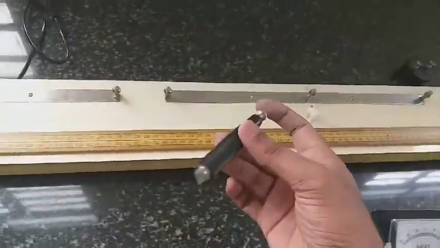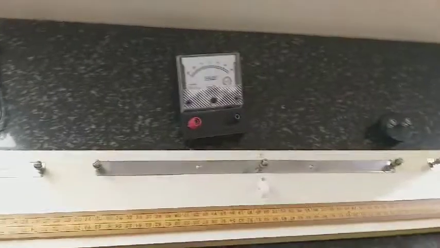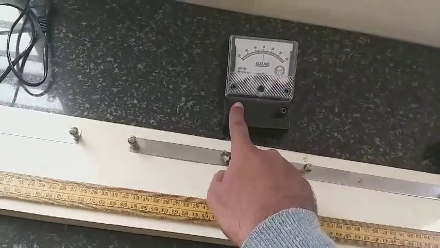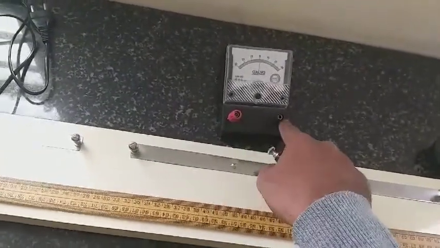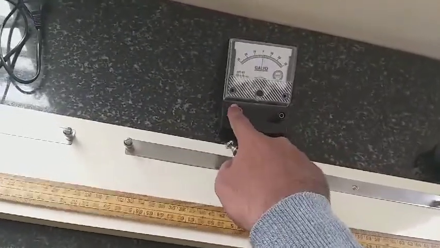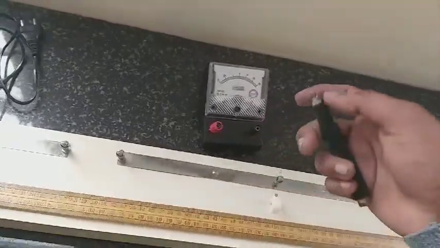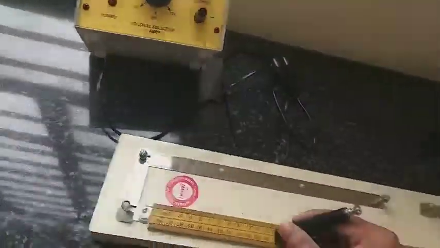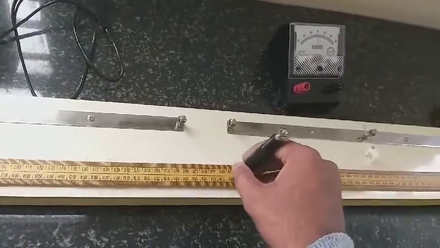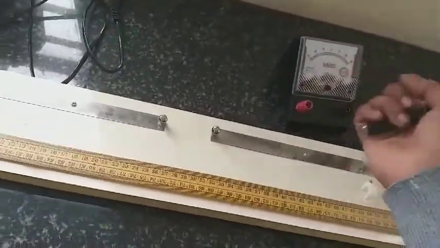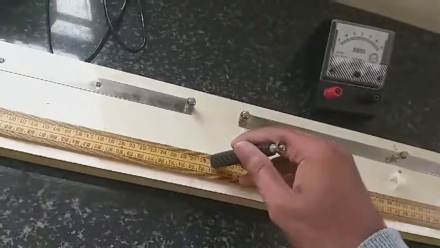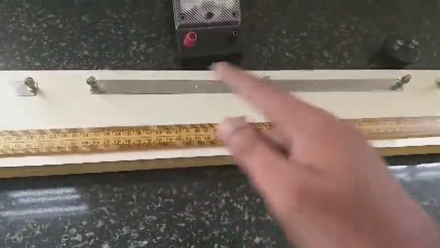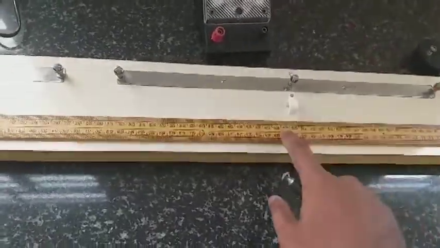Now, this is the sliding device that I was talking about, and this is the galvanometer. I'll connect a wire from point B to one terminal of the galvanometer, and this is positive, this is negative. From the other terminal, I'll take a wire and connect it to the slider. Now I'll start sliding on the wire like this. While sliding, the galvanometer will show some deflection, and at some point it will show zero deflection, and that is when I can say the entire meter bridge circuit, or the Wheatstone network, is balanced.